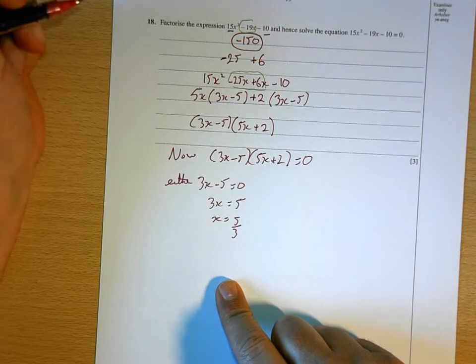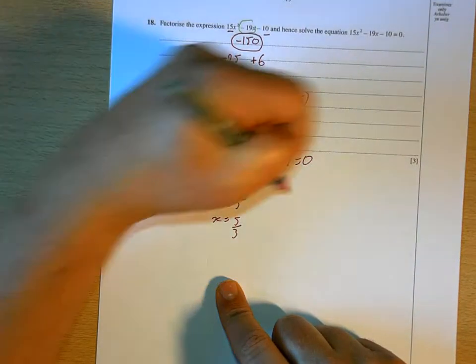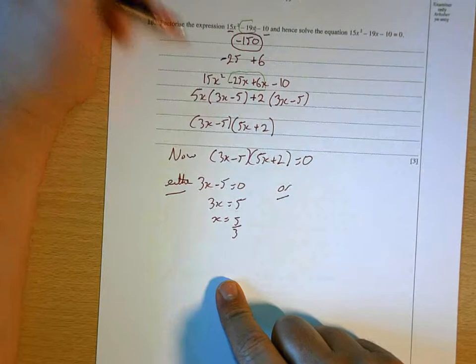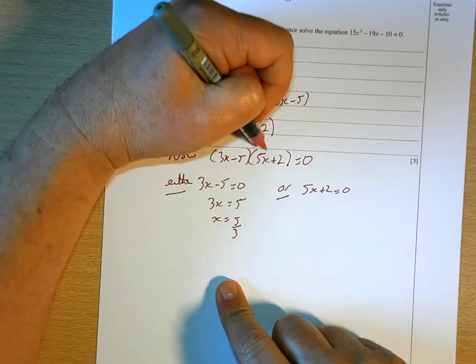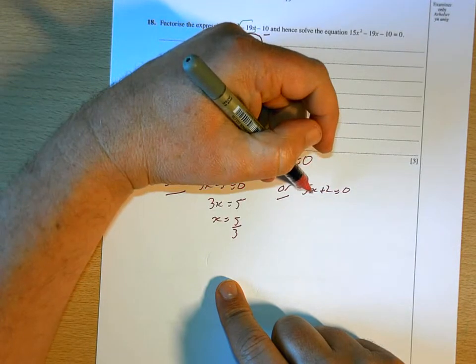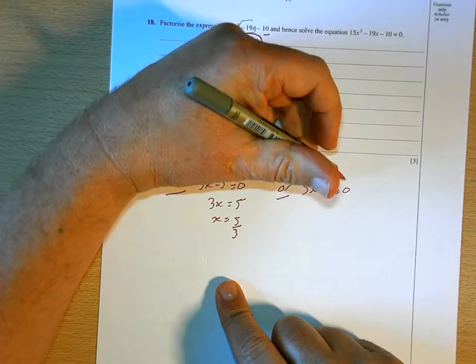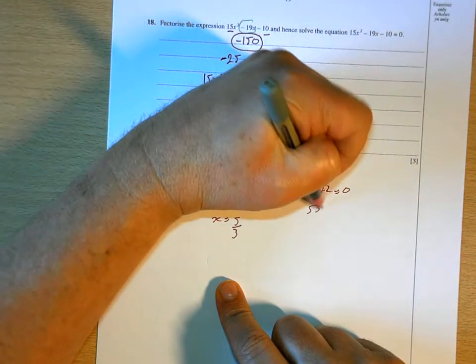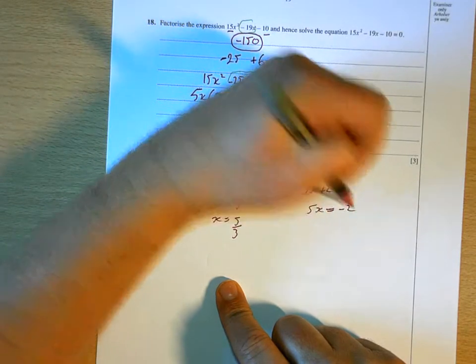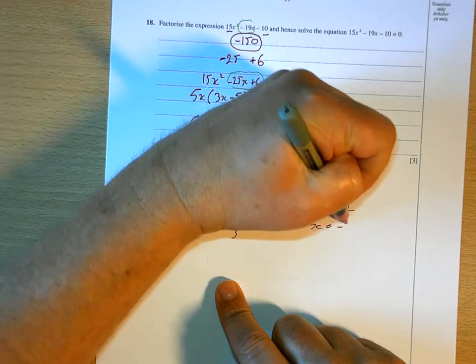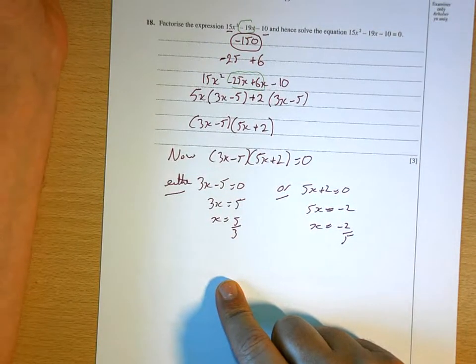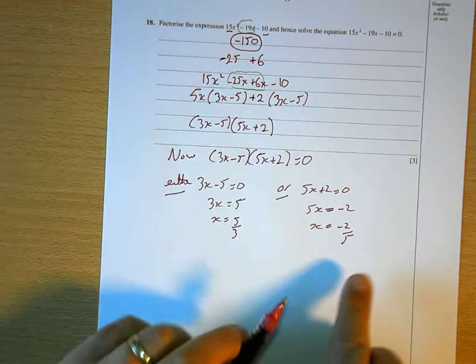So either x is 5 over 3, or 5x add 2, the contents of the second bracket, must equal 0. So to find out what x is this time, take 2 off each side, divide 5 each side. So either x is 5/3 or it's minus 2/5.